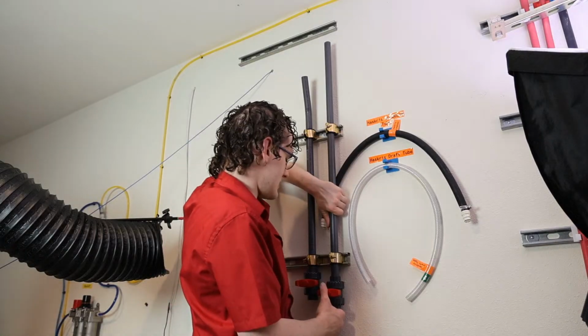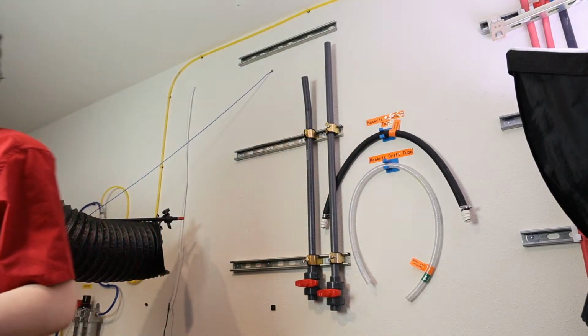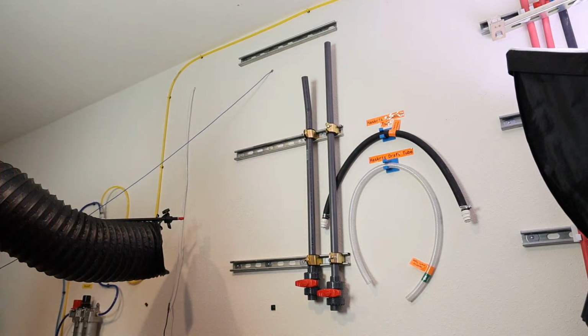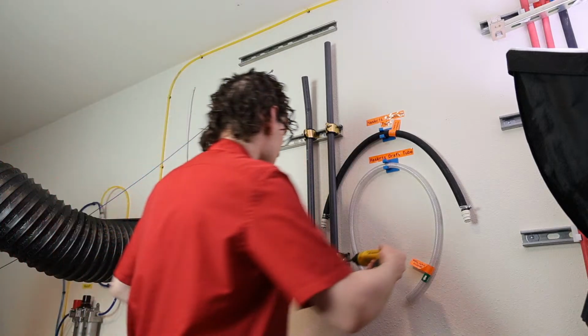Okay, so let's see how this looks next to each other, and then let's see how this looks kind of stacked.